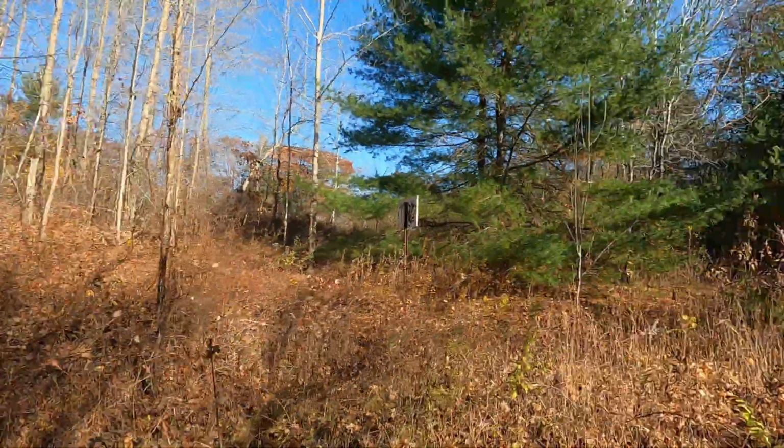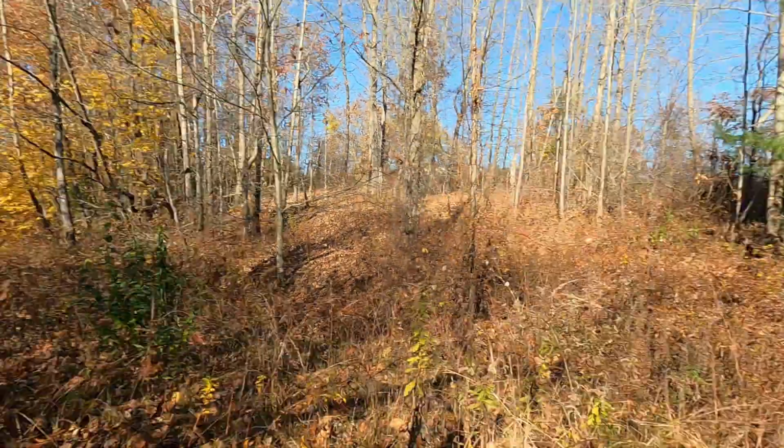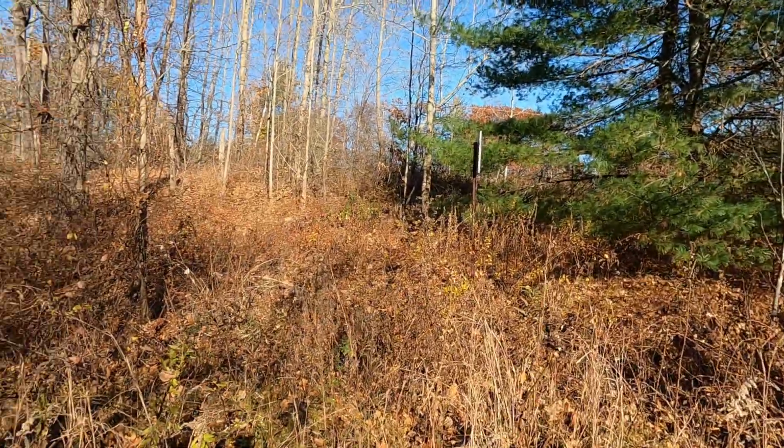Now, there is a sign over there. Can you see it? And in between me and the sign, there is some brush that I don't want to have to walk through. I have no idea what the sign says. Let's see. Whoa.